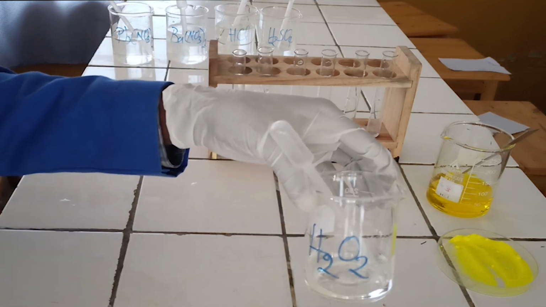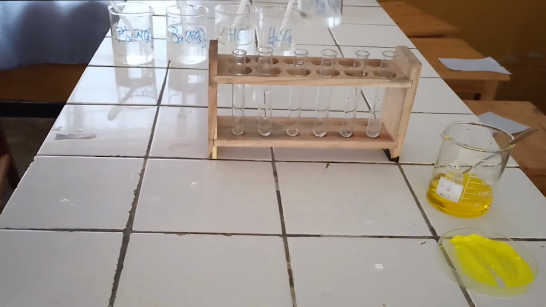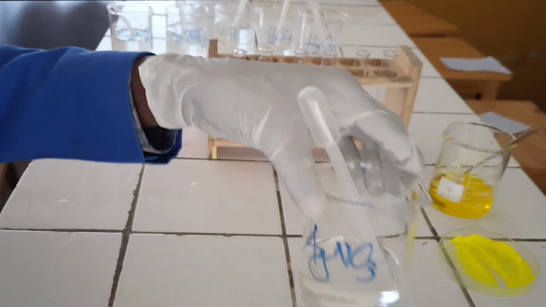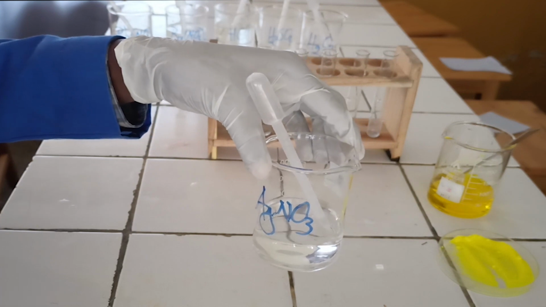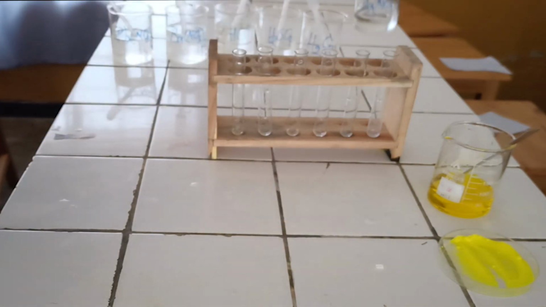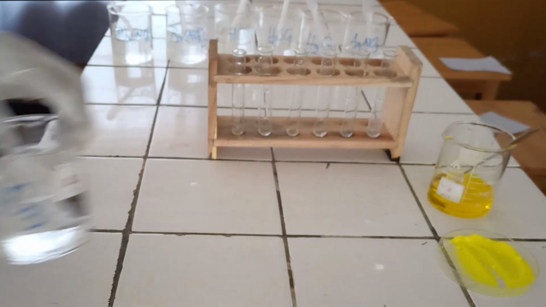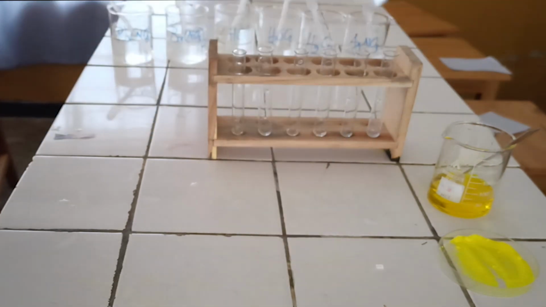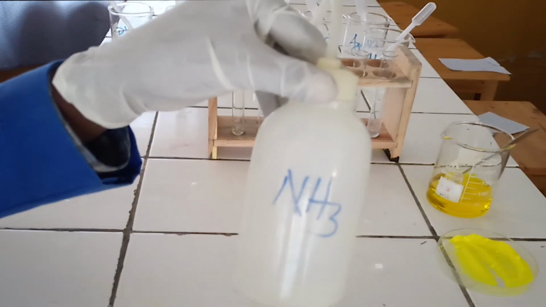5. Hydrogen peroxide. 6. Silver nitrate solution. 7. Diluted nitric acid. 8. Diluted ammonia solution.